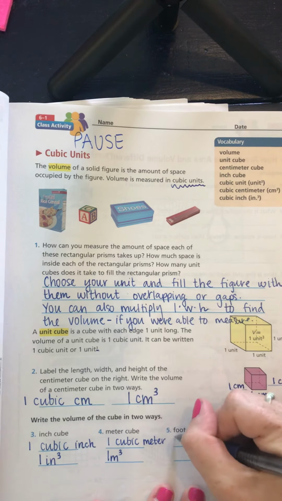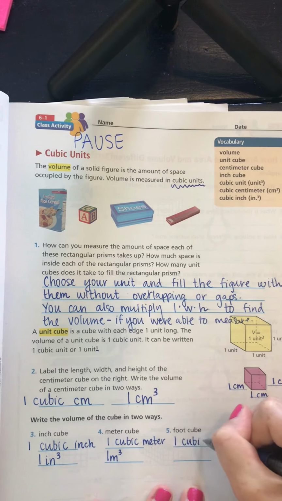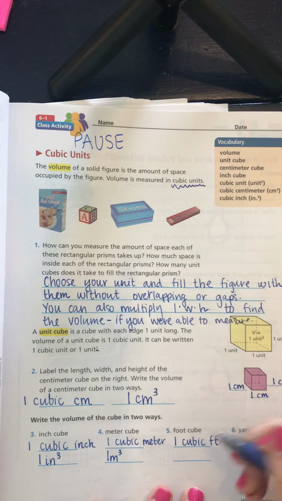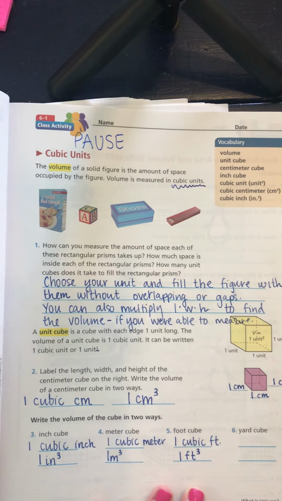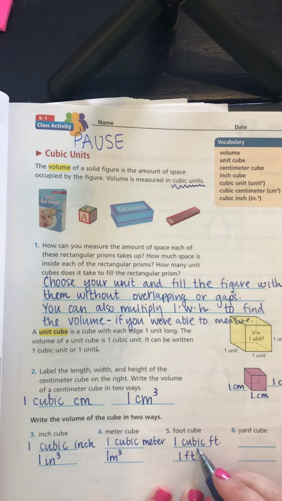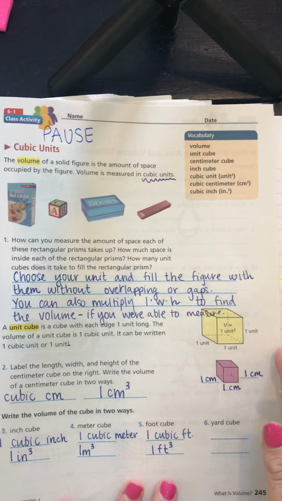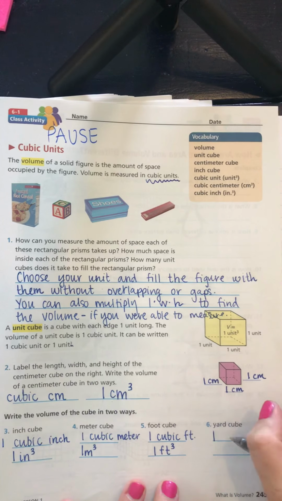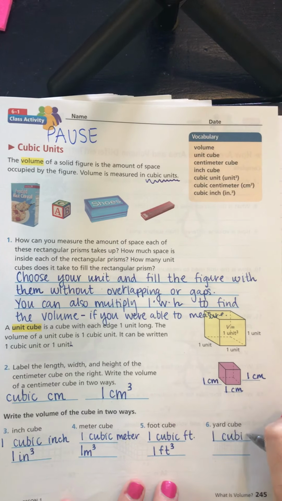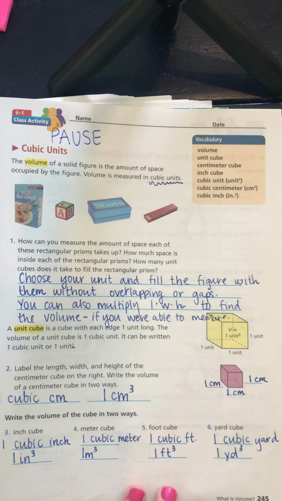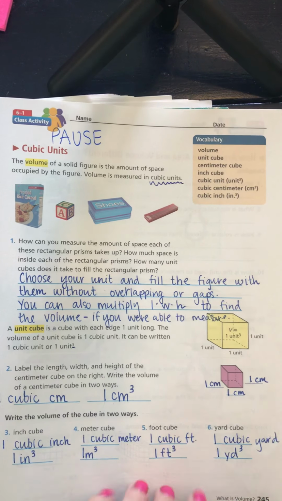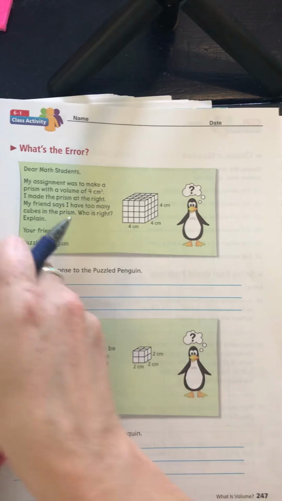For the foot, 1 cubic foot, or 1 foot cubed. Just getting used to using this cubed and also this word cubic. And for yard, 1 cubic yard, or 1 yard cubed. Okay, let's move on to the next page.